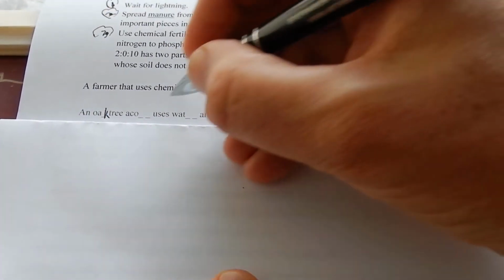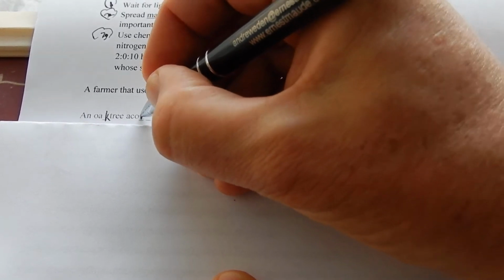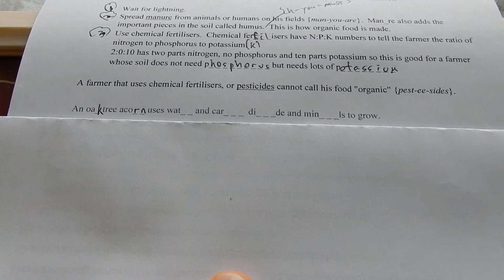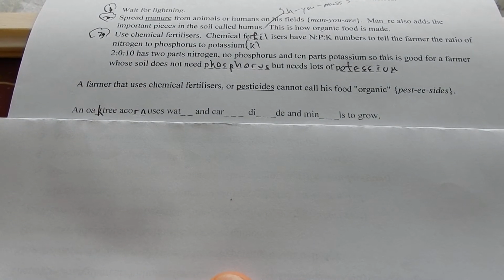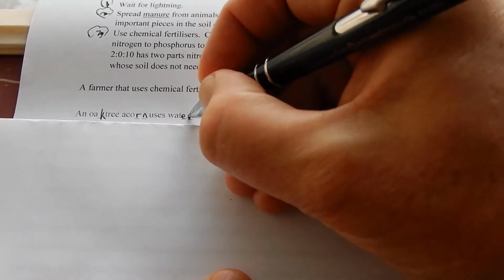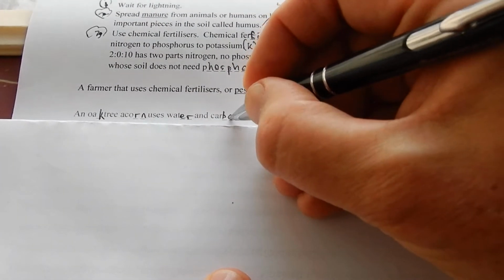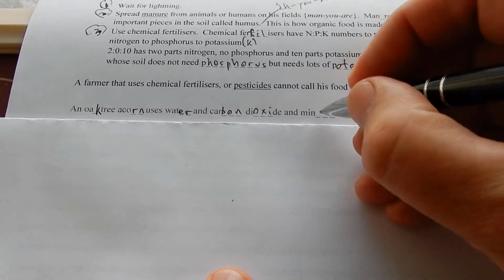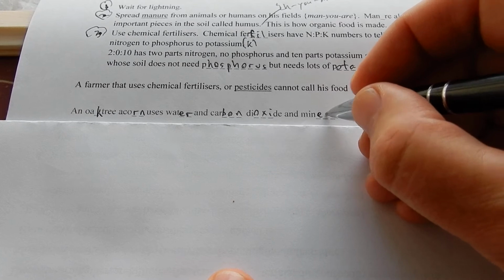An oak tree acorn. Lovely little things, acorns. Little presents for squirrels to bury in the ground for their winter food. It uses water and carbon dioxide and minerals, just a small amount of minerals.